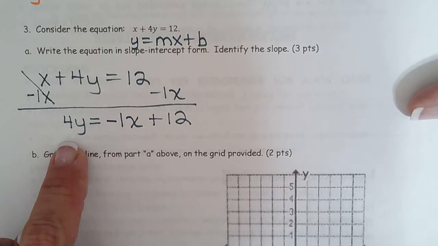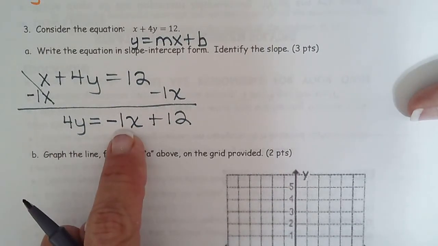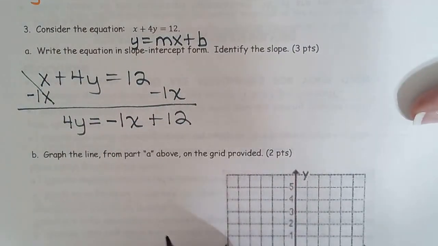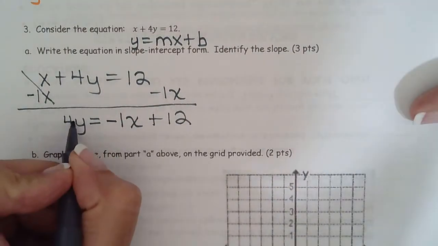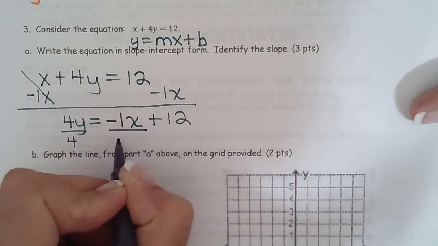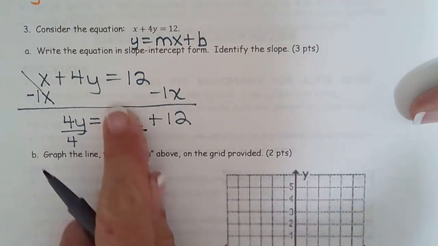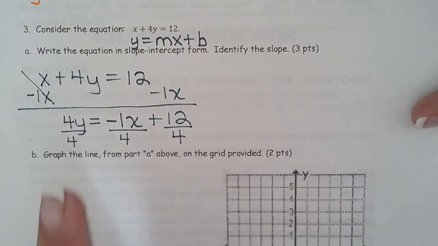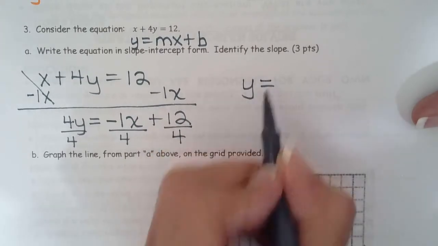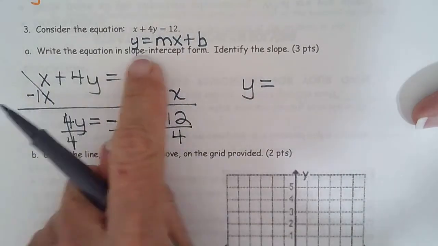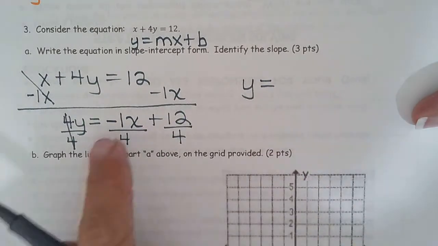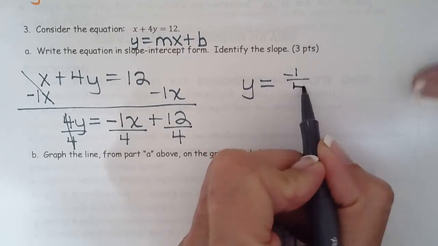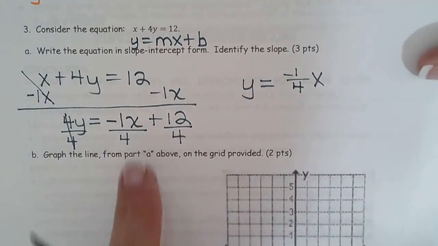And this next step, a lot of people that don't put the 1 there, they put 4 underneath, and then all of a sudden they move it up and make it negative 4x. Do not do that, because this is multiplication, so you need to divide. That 4 stays in the denominator. It does not jump up and go in front of the x. So what we have now in slope-intercept form, because remember, slope-intercept just means get y alone, so our y is alone. We get negative 1/4 x plus 3.